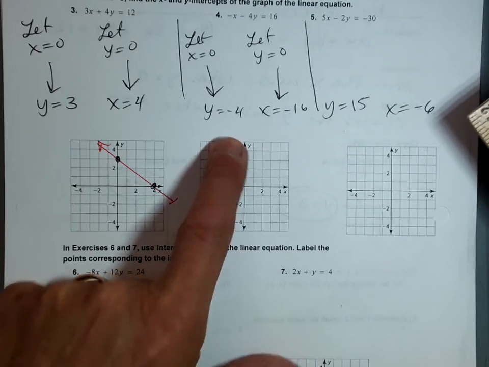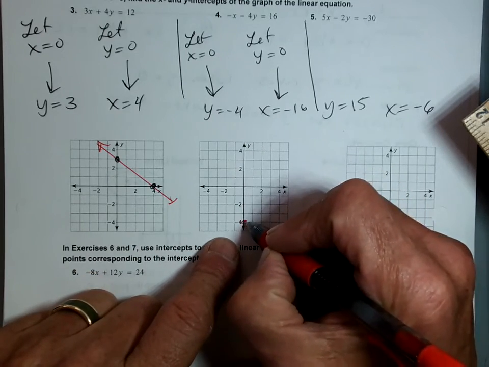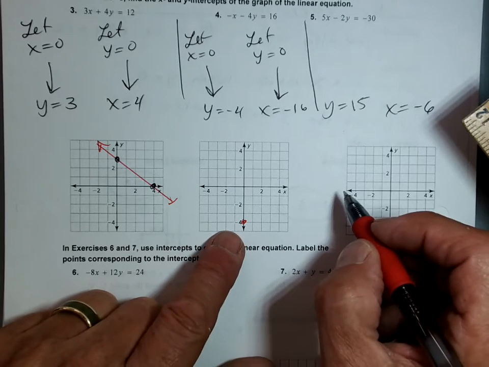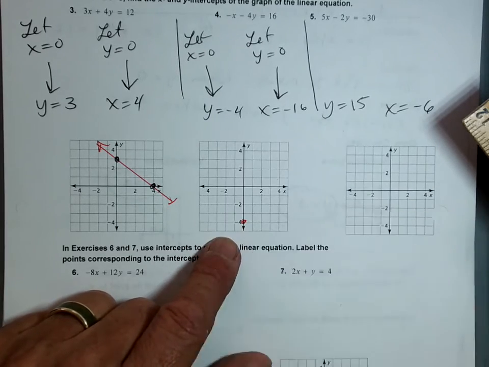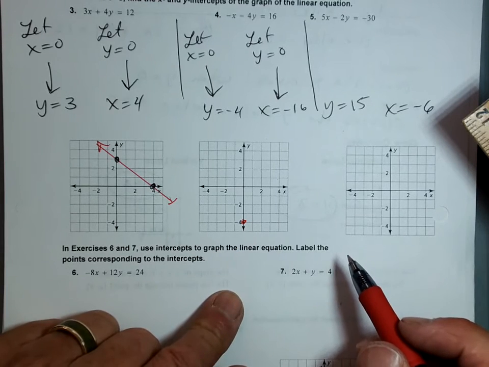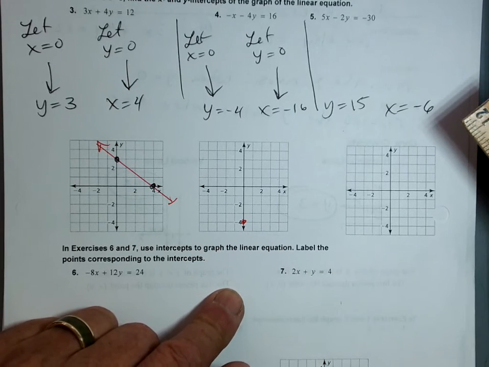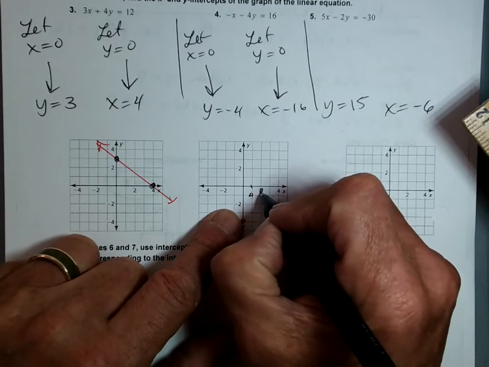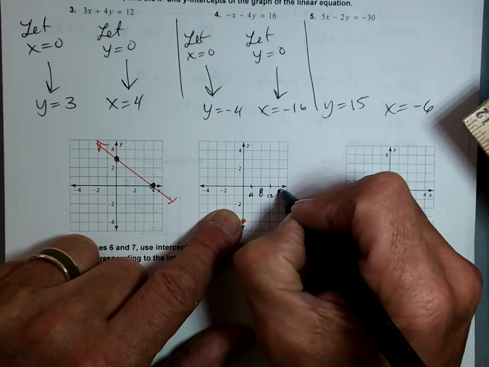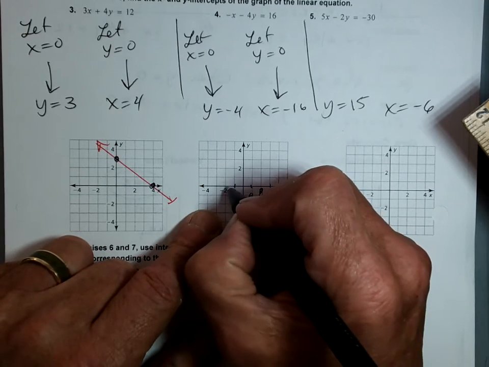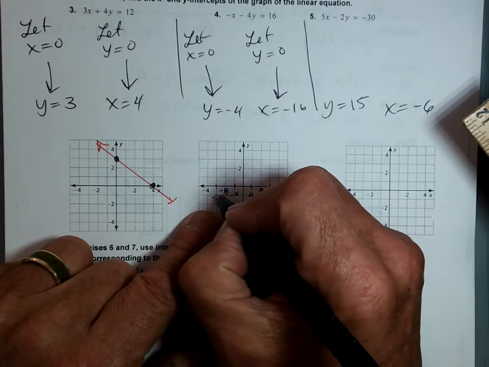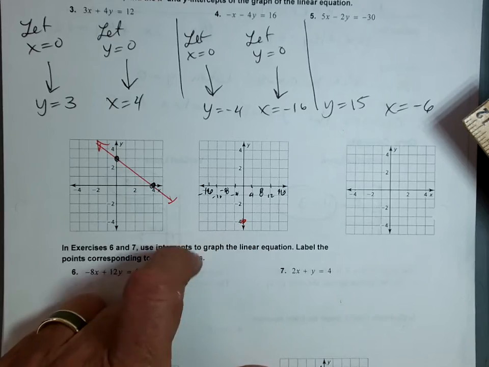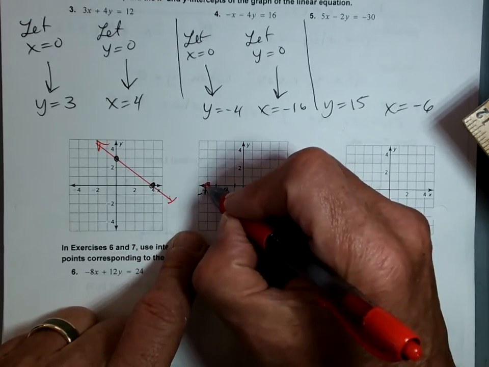Y at negative 4, that's going to be down at 1, 2, 3, 4. And x is at negative 16, which is probably going to be off my paper, right? All right. We can change our scales. Let's change our scales. Let's go 4, 8, 12, 16. Let's go negative 4, negative 8, negative 12, negative 16. Yeah, let's just change our scale so it fits, right? So I'm going to have a dot here at negative 16.